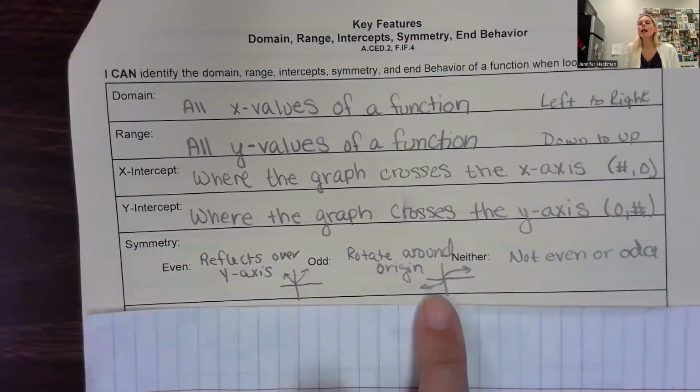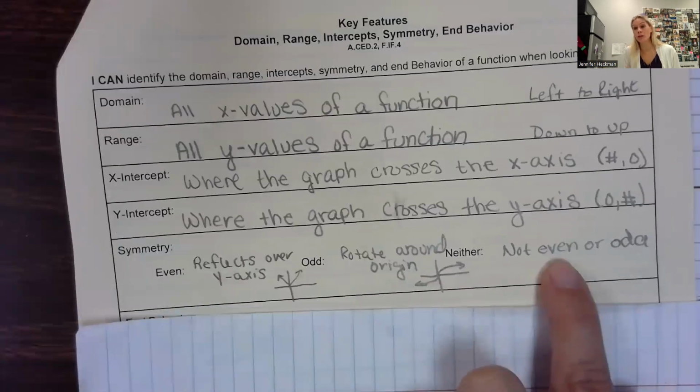Where an odd, it looks like you would rotate it around the origin. One of the best ways to figure out if it has an odd symmetry is you would want to turn your paper upside down and you'd be looking at the same graph. And then neither, which is going to be most of our graphs, so it's not even or odd.